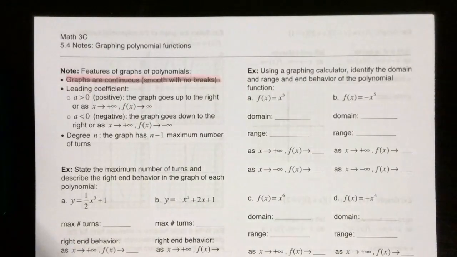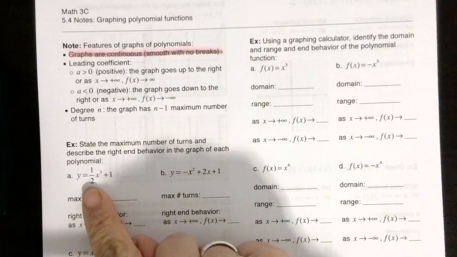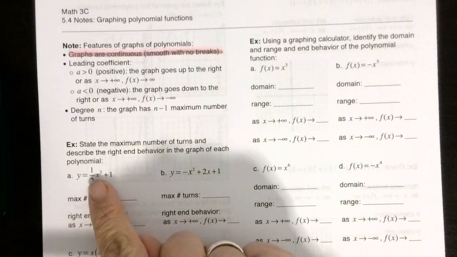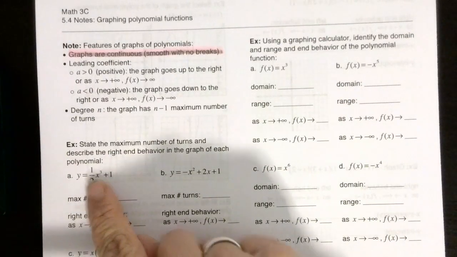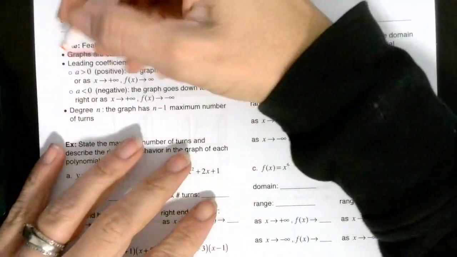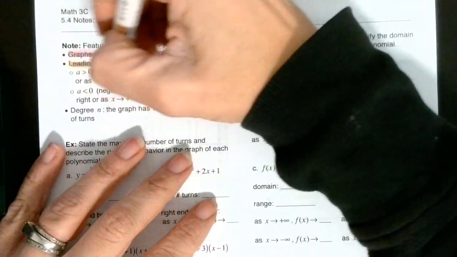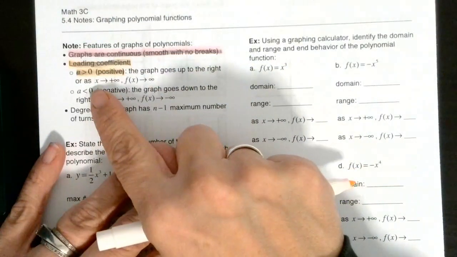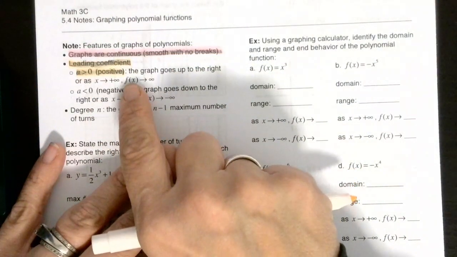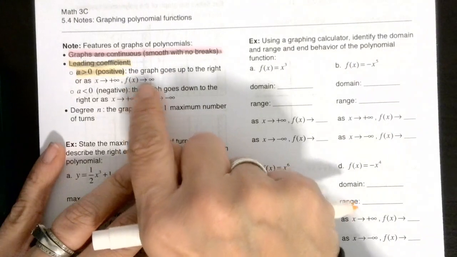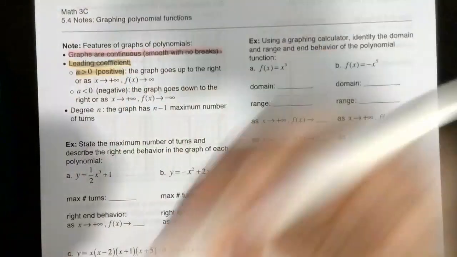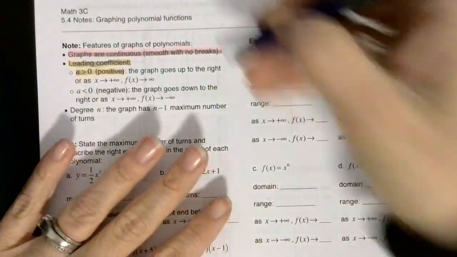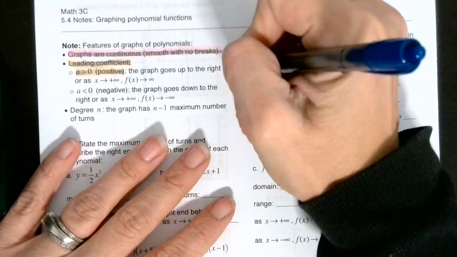The next thing we're going to talk about is that leading coefficient. The leading coefficient is the number, so it's not a variable. Coefficient is a number in front of the highest power of x. If that is positive, then the graph is going to open up to the right. So that means this: as the x's are getting bigger, remember f of x is just another name for y, so are the y's. So I'm going to draw a quick example of that right here.